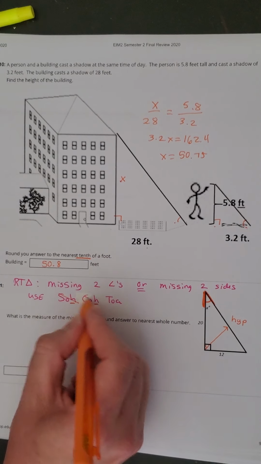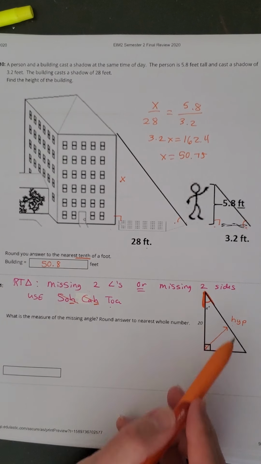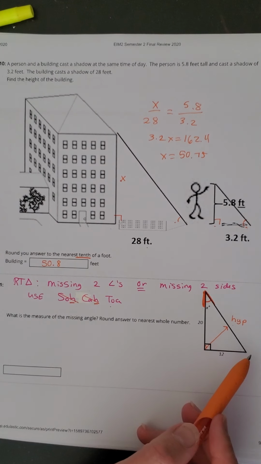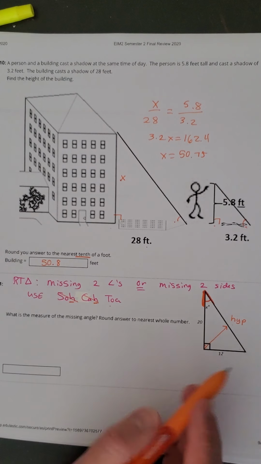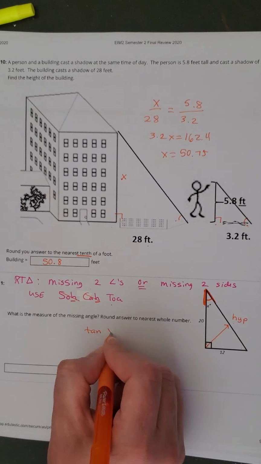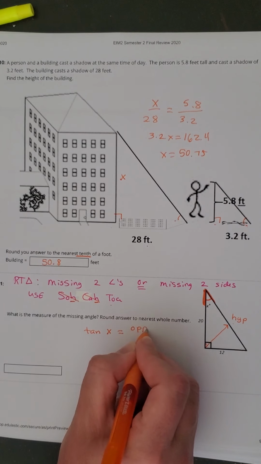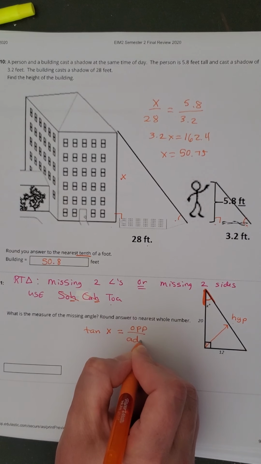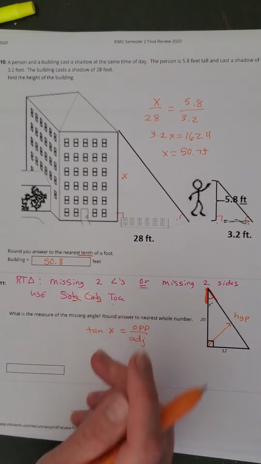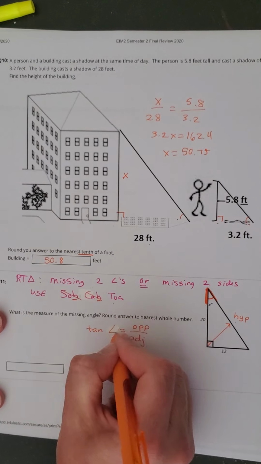So I'm not going to be using either of those. I'm going to use tangent because I'm not given any information about the hypotenuse. And so my tangent ratio is, we always write, tangent of the angle is equal to the opposite over the adjacent. And now you don't have to use x to represent the angle. You could write angle here. In fact, usually I do write tangent of the angle is equal to.